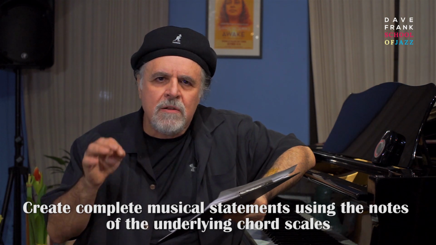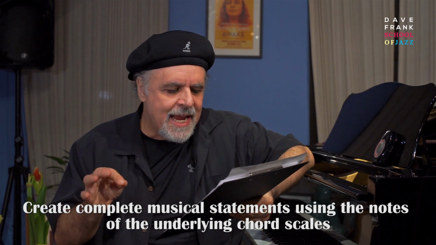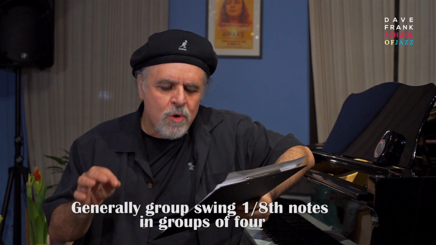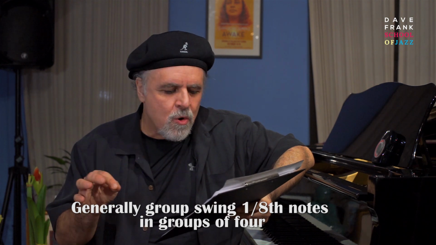My intention tonight is to show you how we can add the basic arpeggios and arpeggio extensions into your improv lines, and how to blend the scales and arpeggios to create hip musical lines while improvising. In part 2, we defined beginning jazz improvisation as a process that involved creating complete musical phrases or statements using primarily the notes of the underlying scale, generally played in groups of 4 swing eighth notes with a slight accent on the first of the 4.